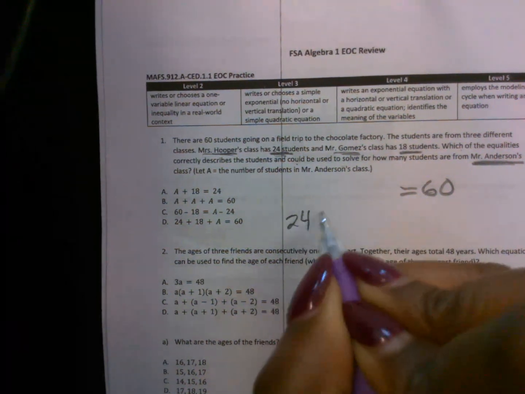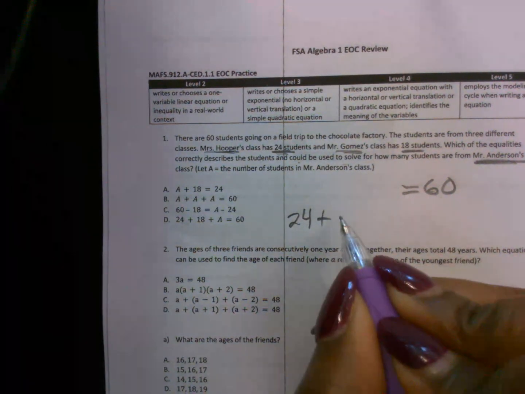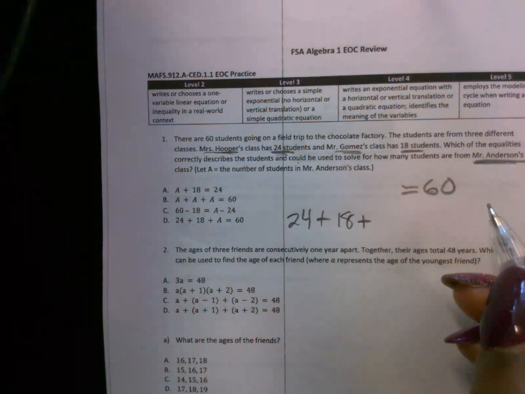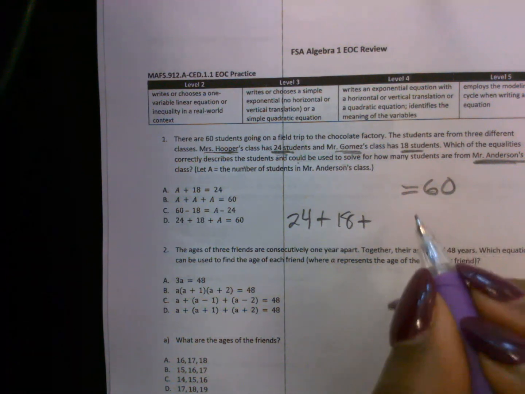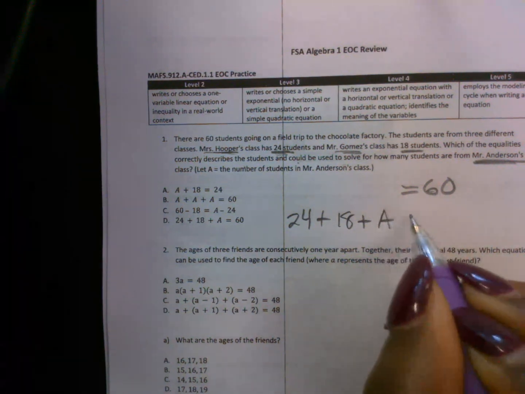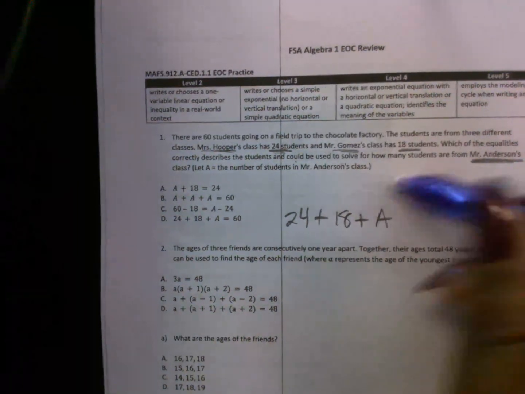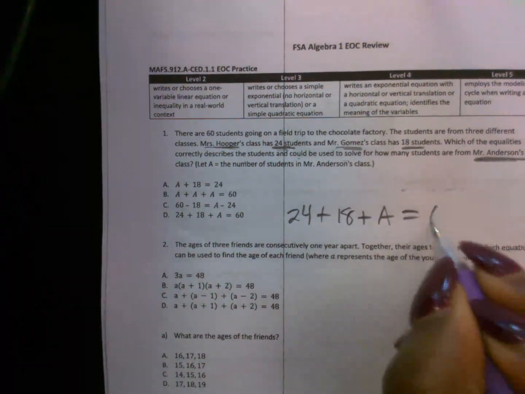24. So we got 24 plus Gomez, 18 plus, who's the other teacher? Did they tell us how many in Anderson? No. But all should equal what number? 60. So what's going to be the answer here? D. D is going to be the answer.